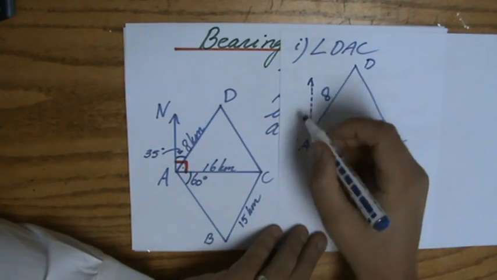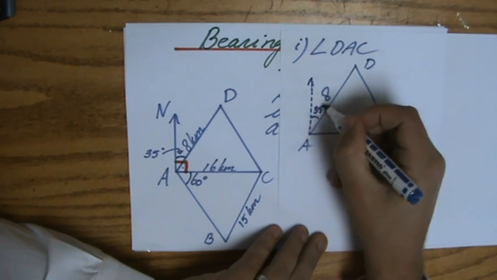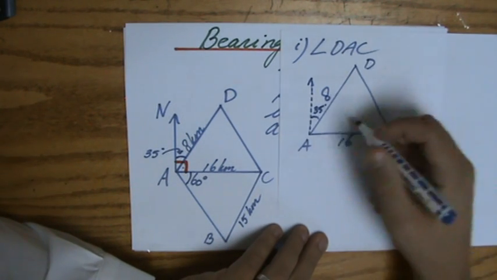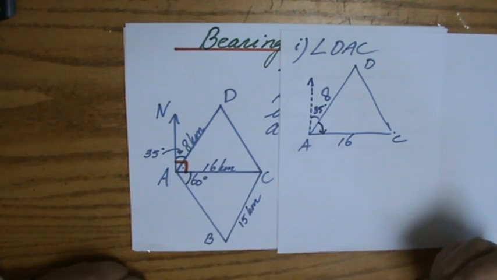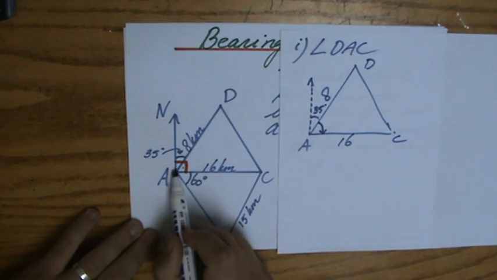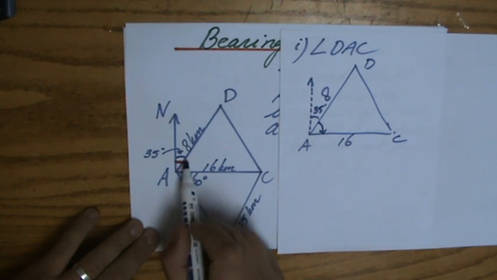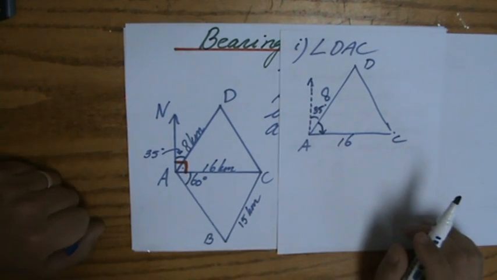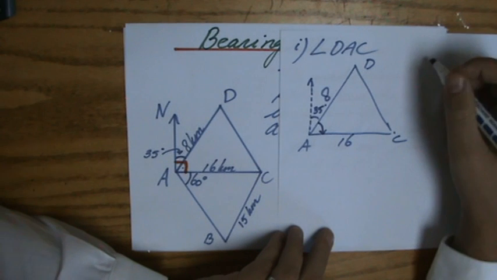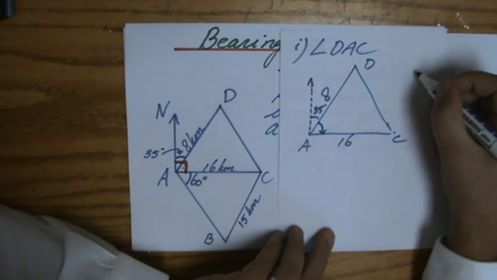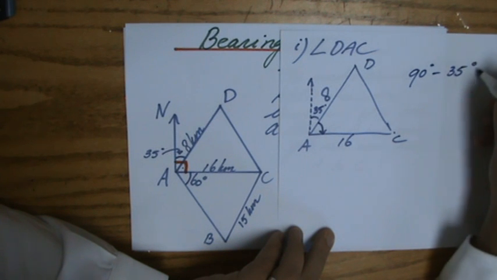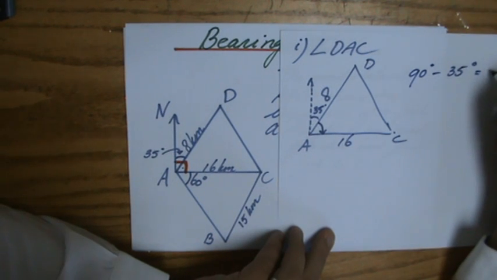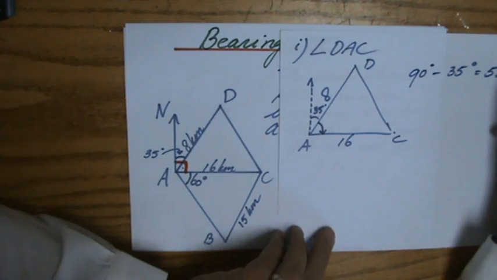What do you reckon the angle DAC is? Because that road goes due east, that is a 90-degree perpendicular angle. So angle DAC is going to be 90 degrees take away 35 degrees, and that is 55 degrees.